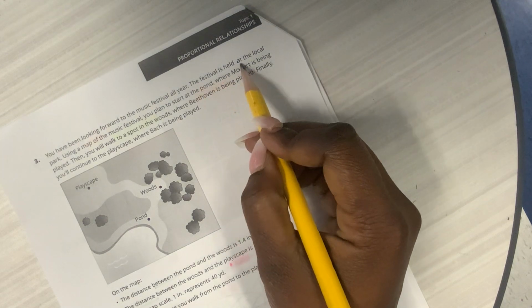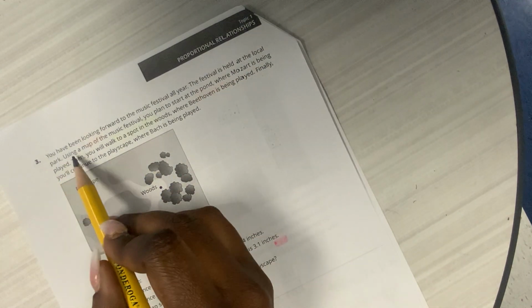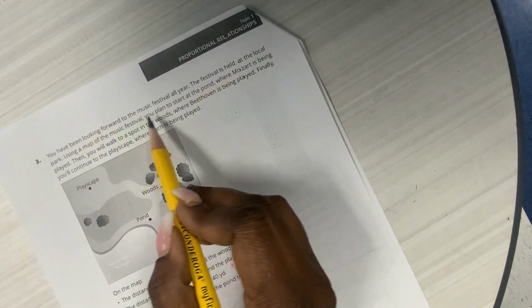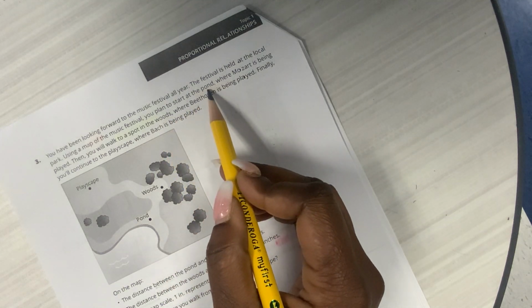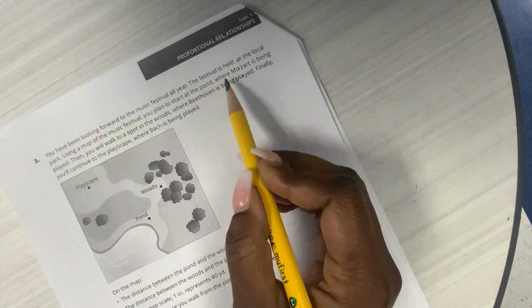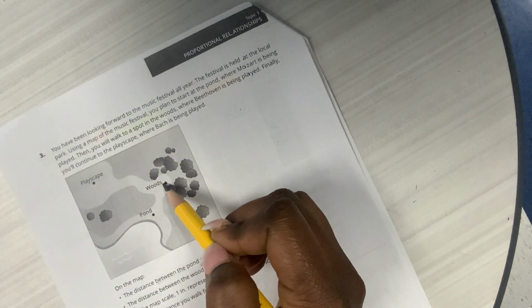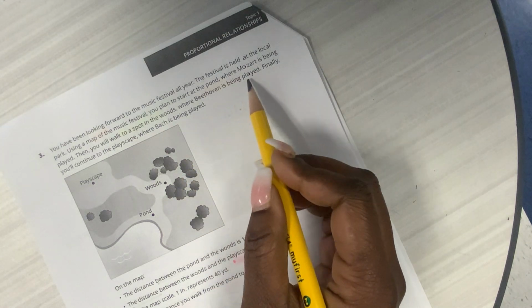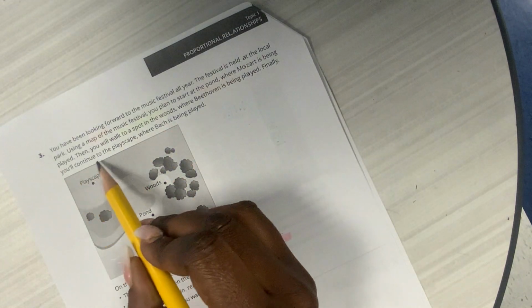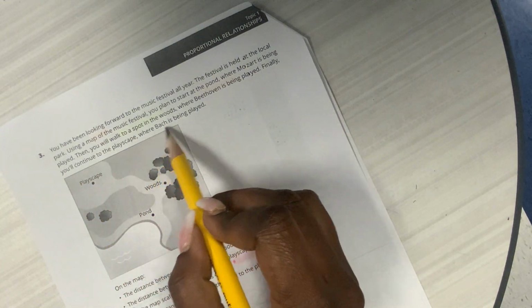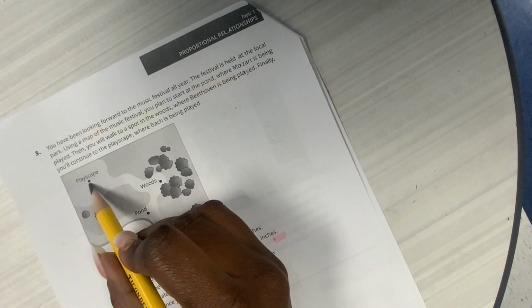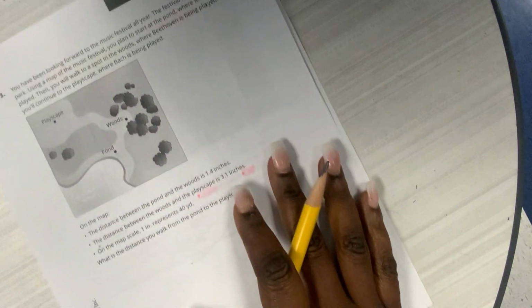You've been looking forward to the music festival all year. The festival is held at the local park. Using a map of the music festival, you plan to start at the pond where Mozart is being played. Then you will walk to a spot in the woods, pond, woods, where Beethoven is being played. Finally, you'll continue to the playscape where Bach is being played. Playscape. Make sure you connect your lines.